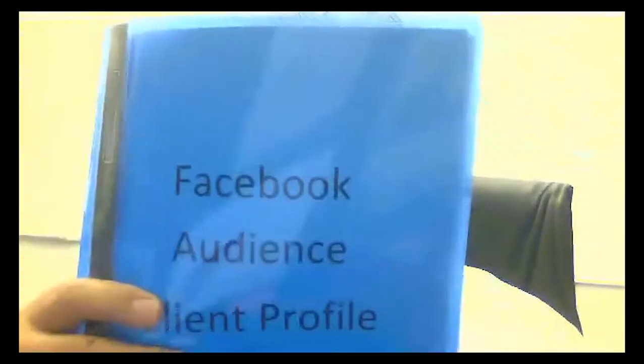We now have a manual. And I want to kind of show you this is the manual that you've got, and it's pretty much sitting there, and it's close to 30 pages of defining your client.